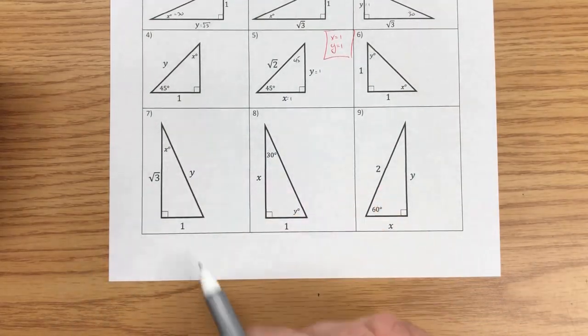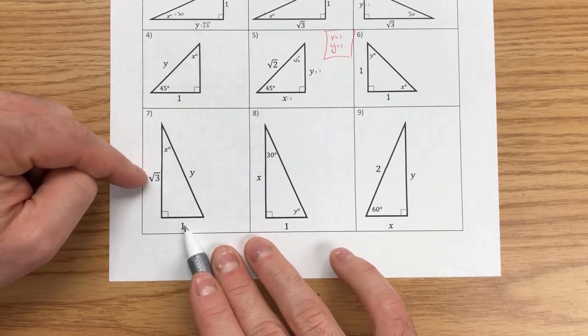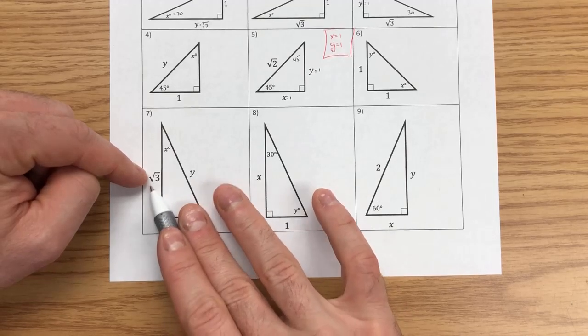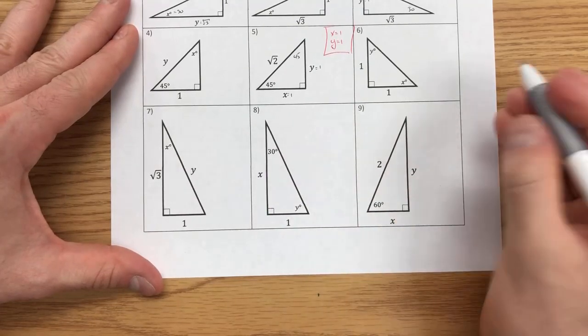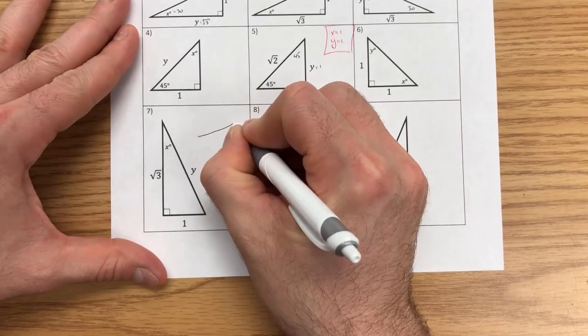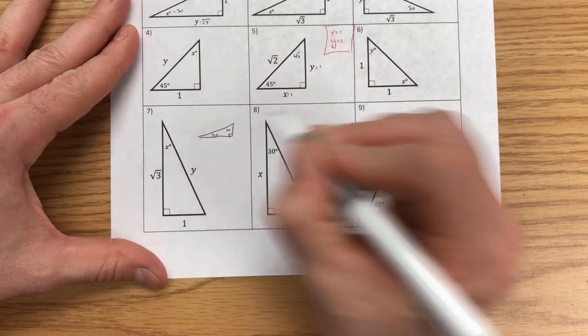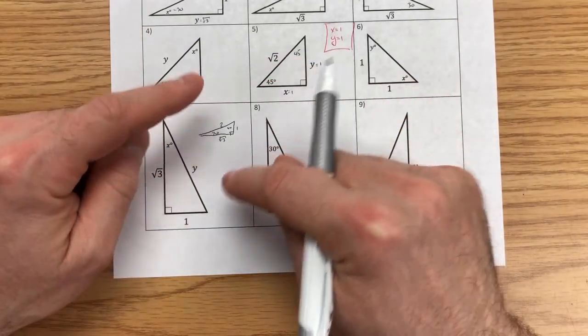So I see my triangle and I say, okay, I have one leg of length 1 and one leg of length square root of 3. Well, I know that if I multiply 1 times the square root of 3, I get the square root of 3, which means this must be a 30, 60, 90 triangle. So it's a really skinny 30, 60, 90 that I drew there. If I have a 1, 2, square root of 3, let's orient that.